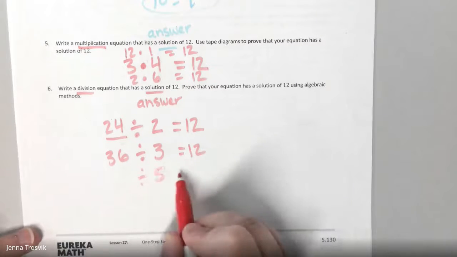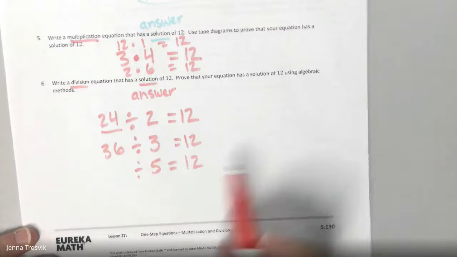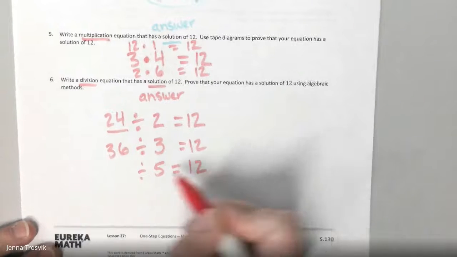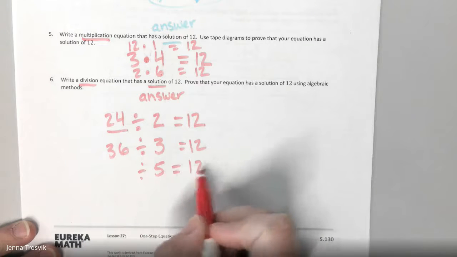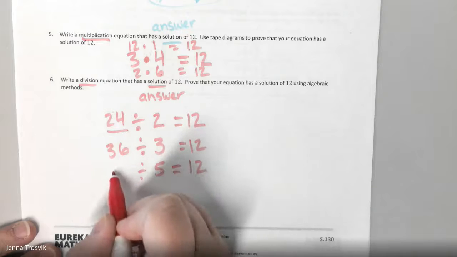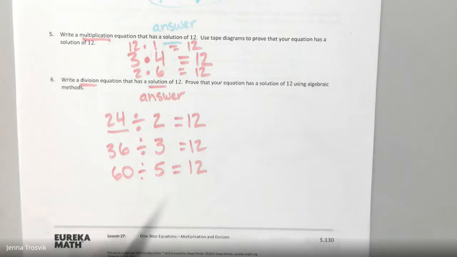So say I had 5. What divided by 5 equals 12? I just work my problem backwards. 12 times 5: 10 times 5 is 50, and 2 times 5 is 10. 50 plus 10 is 60. So 60 divided by 5 equals 12.